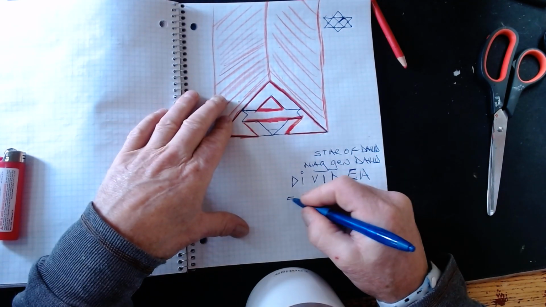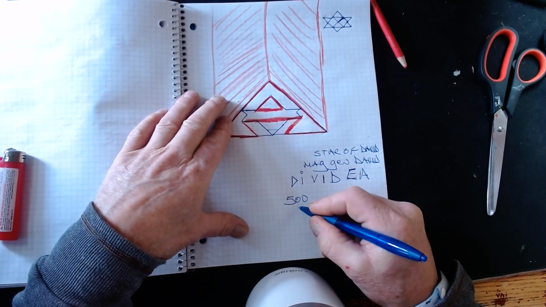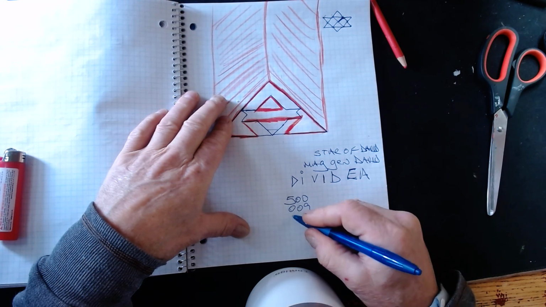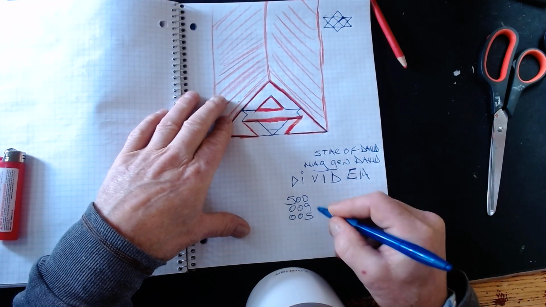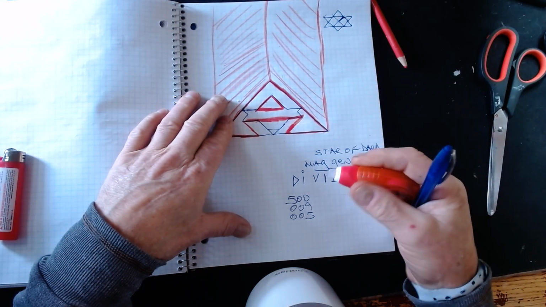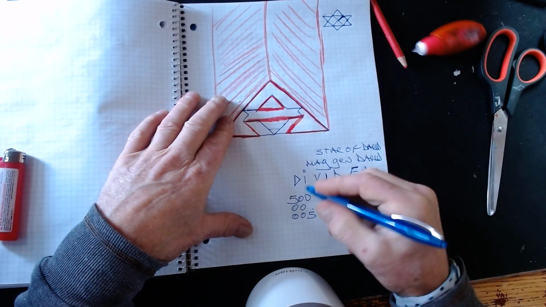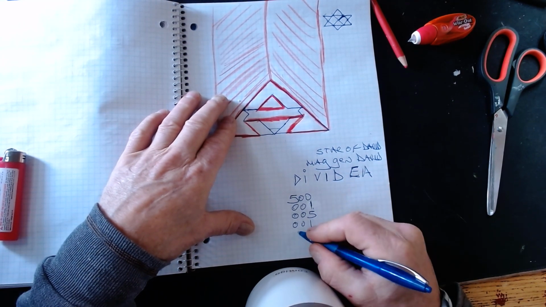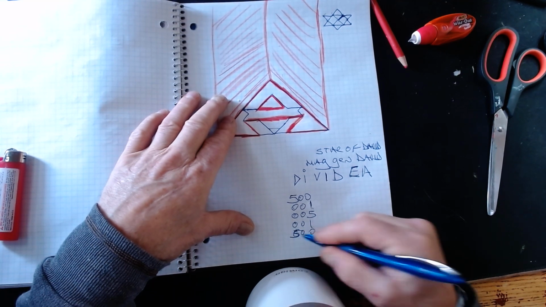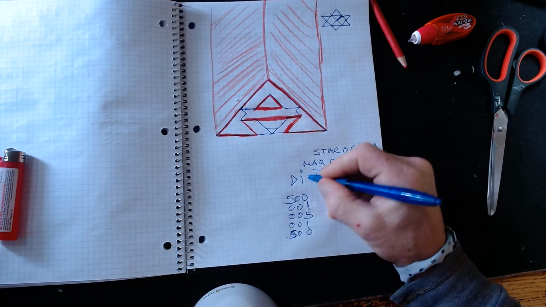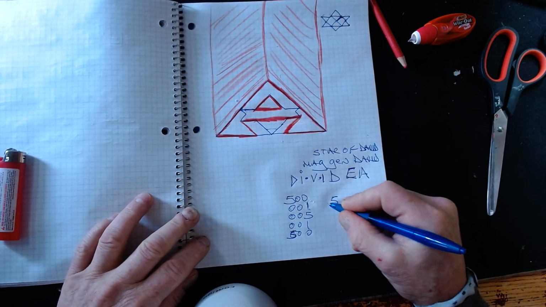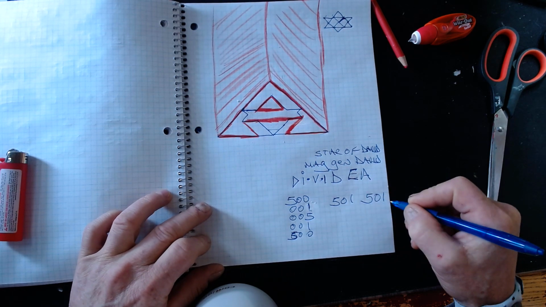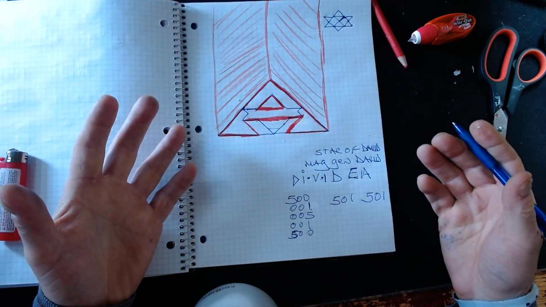So what we're going to do is 500, 009, third letter, 005. Sorry, made that wrong for a second. 001, 5, 001, 500. Now, am I separating this between here and here and actually going 501, 105? Where do I get these numbers from?